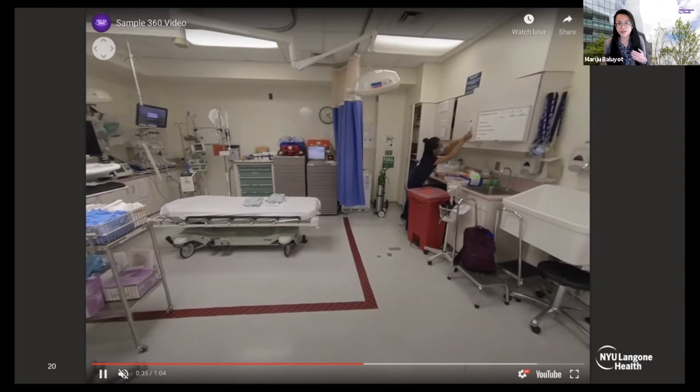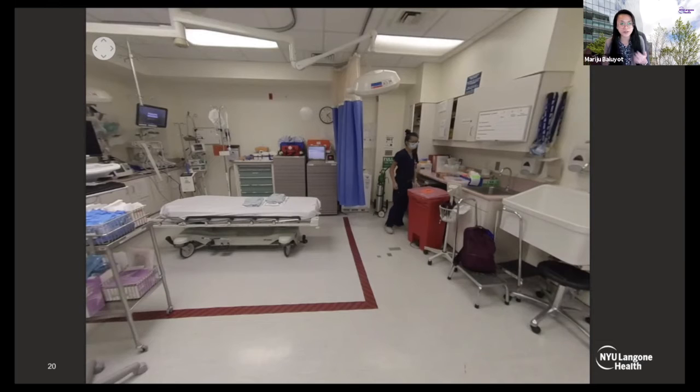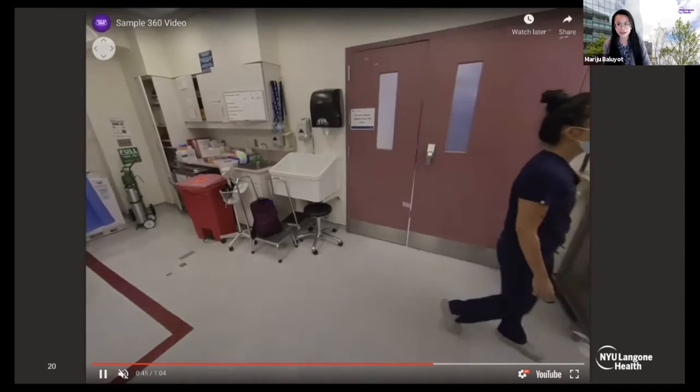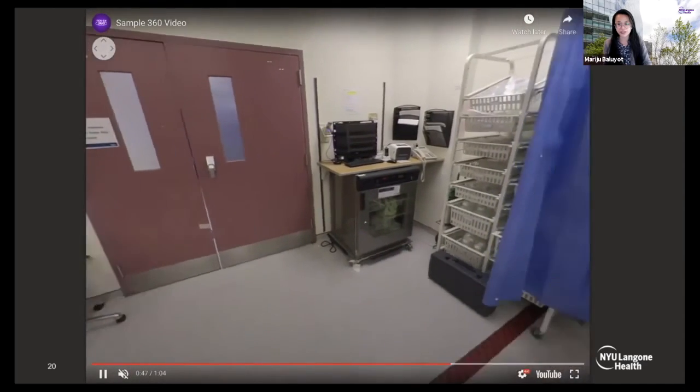And when you view this experience on an actual VR headset, the headset actually has software that follows your head movement. So you're able to just look naturally around the room and you don't have to click and drag anything or use any controllers or anything to move around.